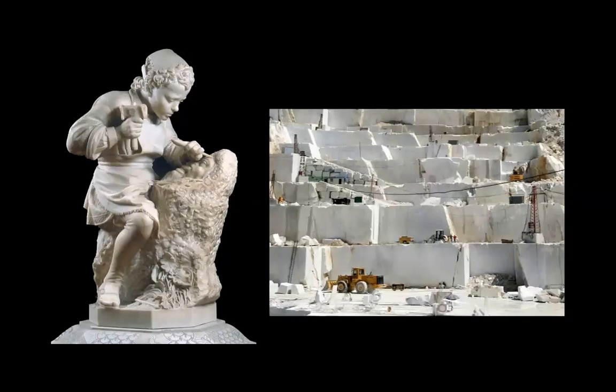Settignano is known for its quarries, its marble quarries that you see on the right-hand screen. So this is where Michelangelo grew up. The image on the left is a funny one, I think. It's in the Palazzo Pitti in Florence now. It's a sculpture of 1861 by a man named Emilio Zocchi, showing Michelangelo carving a mask of a faun in marble.